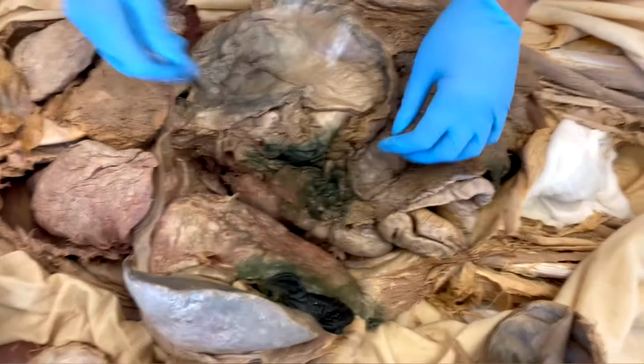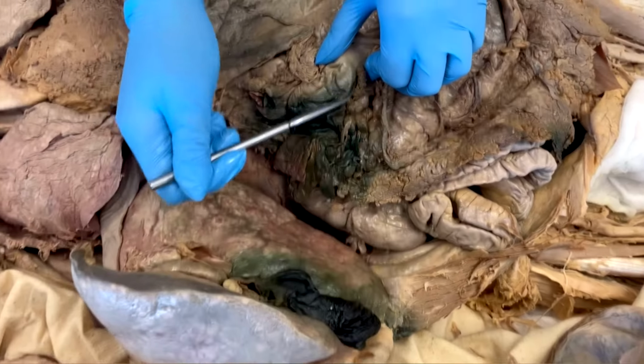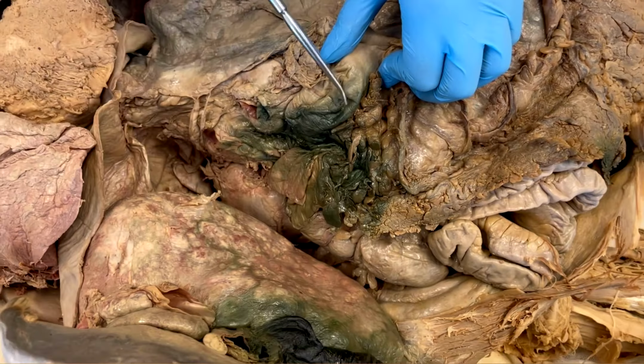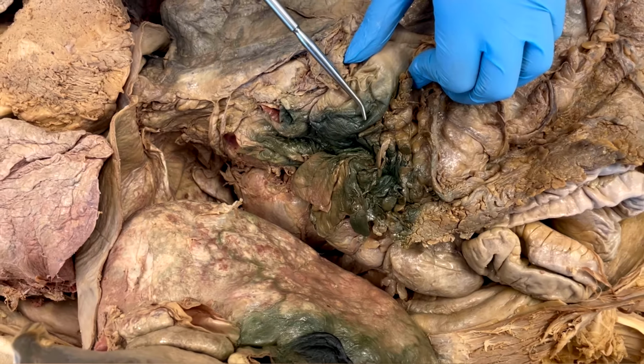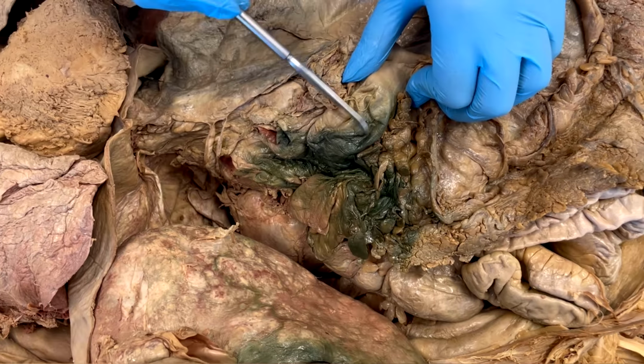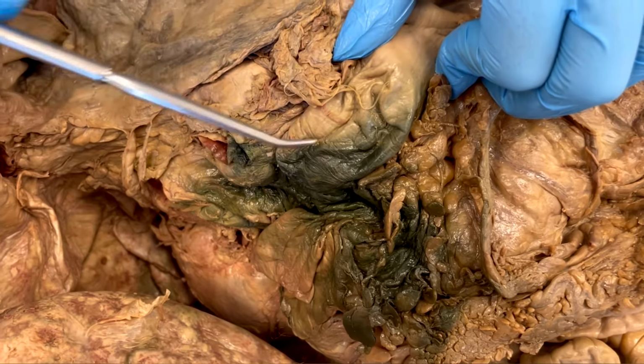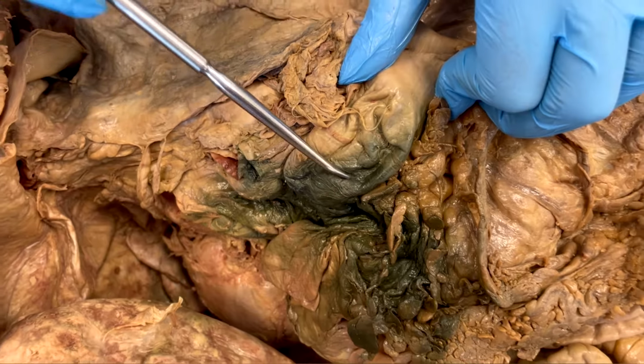Duodenum. The duodenum connects to the pyloric region of the stomach, or pyloric sphincter of the stomach. It's green colored because of bile, so you can tell that's going to be the duodenum.